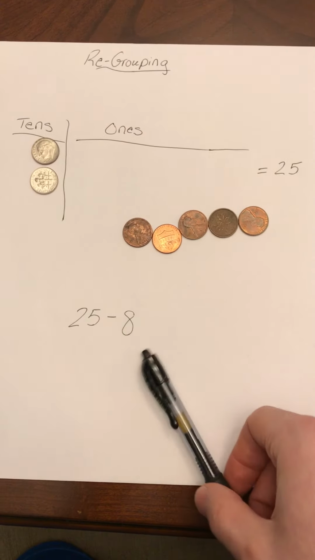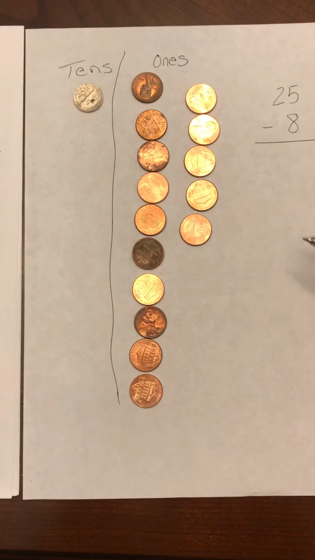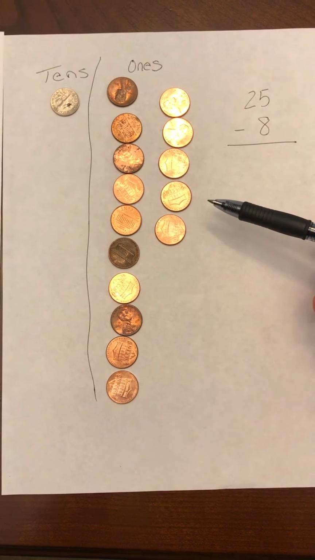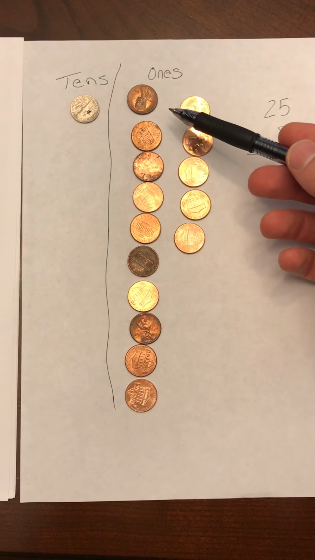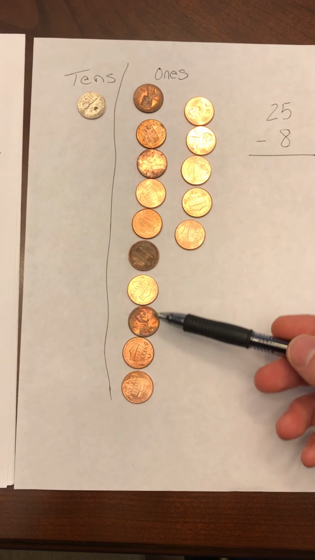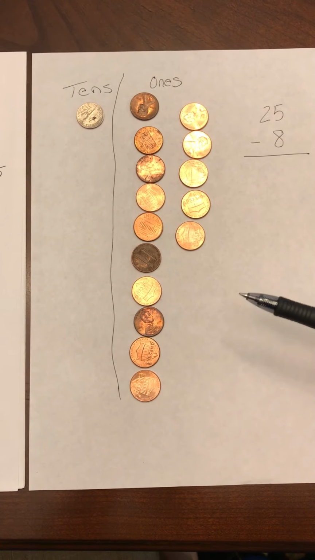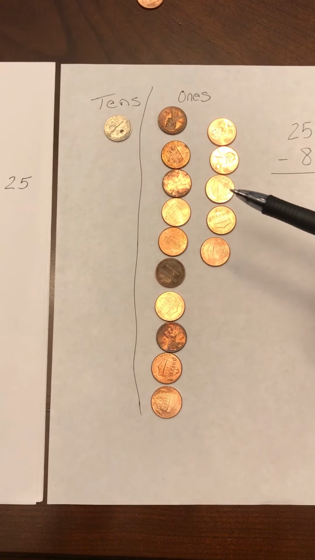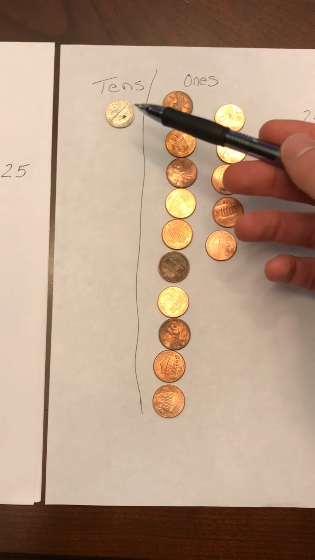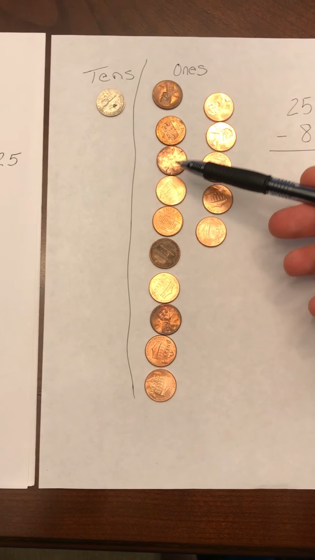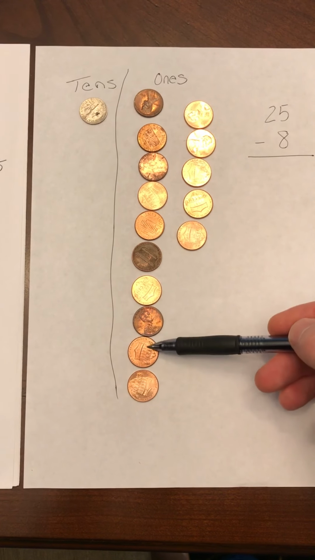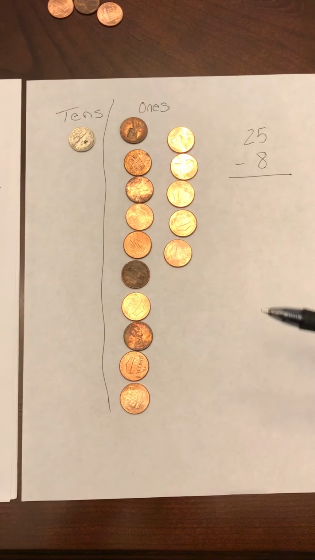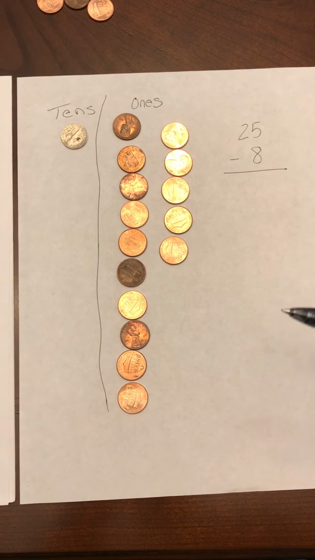So what I've represented on our next page here is what is called regrouping. Instead of looking at it as 2 dimes and 5 pennies, I have traded in one of the dimes, and that allowed me to get 10 pennies out of that dime. So what I would then ask students is, did our number change at all? Do we still have 25? Let's go ahead and count that together. 10, so grab 10 and let's count on: 11, 12, 13, 14, 15, 16, 17, 18, 19, 20, 21, 22, 23, 24, 25. Okay, so we still have 25, guys, but it's represented a little bit differently.